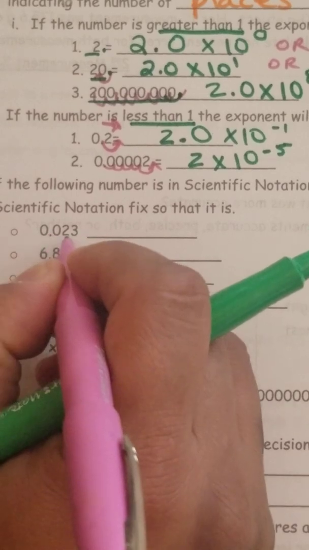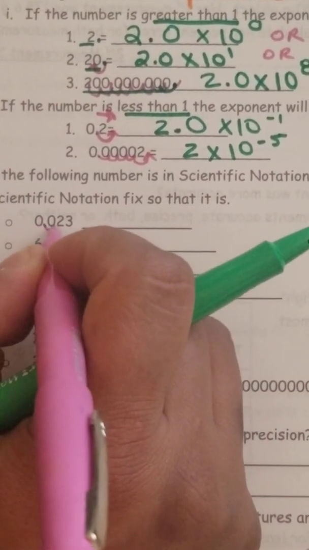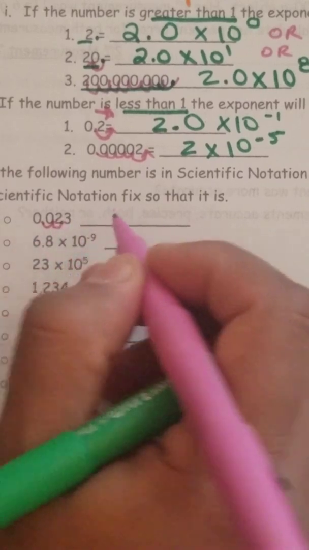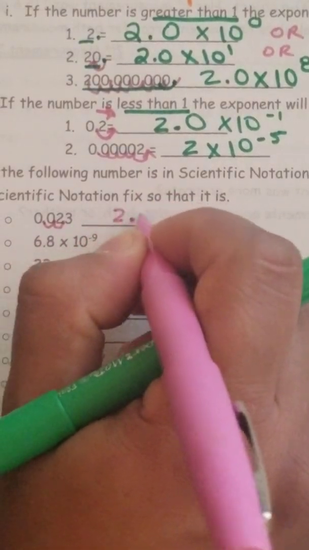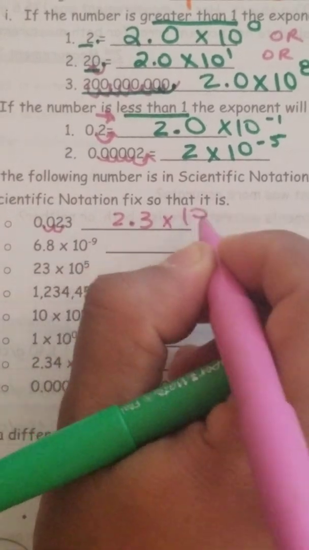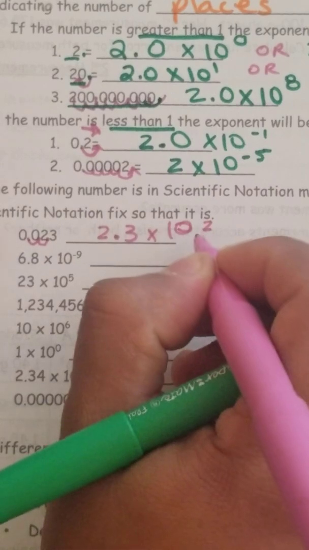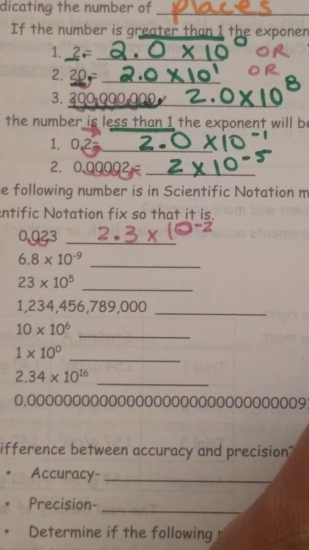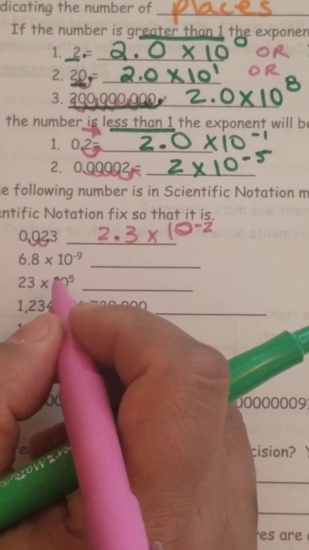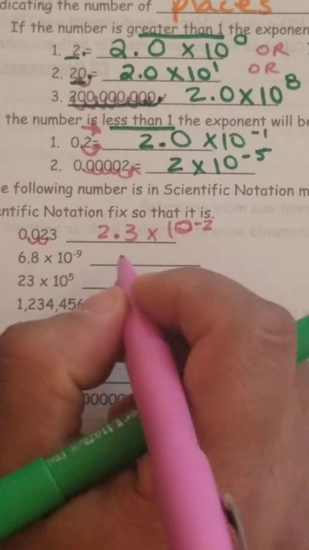I'm going to move the decimal. Where do I need to move it? Move it to the left of the first number. So 1, 2. It's going to stop right there. So 2.3. I can't get rid of that 3. I got to keep it. Times 10 to the 1, 2. Remember, this number is less than 1, so it's a negative 2 power. This one is in scientific notation, so yes, it is okay.